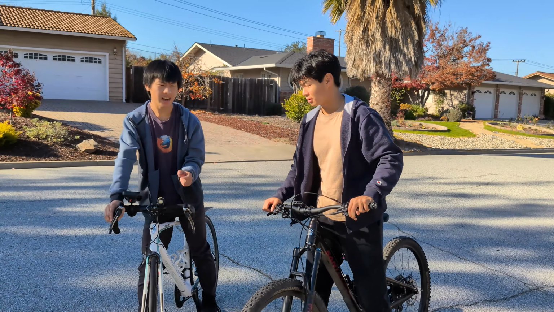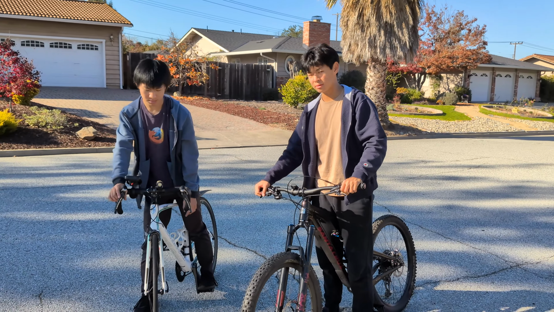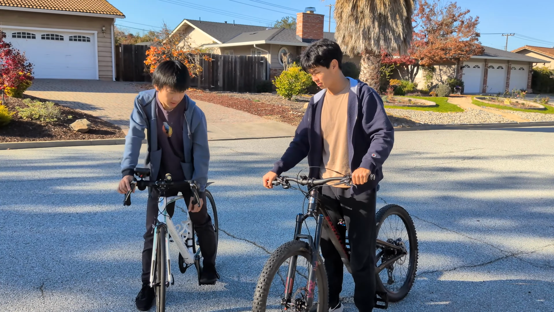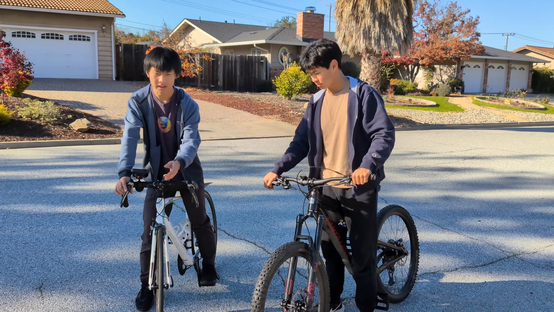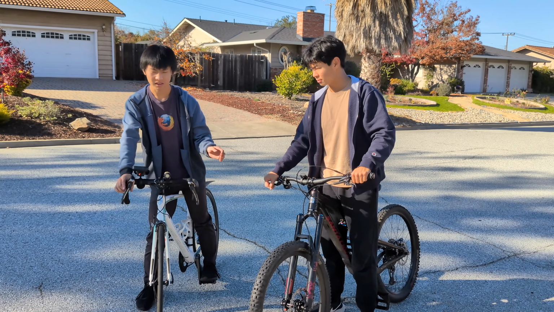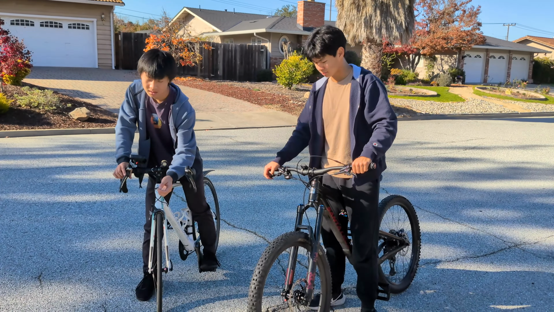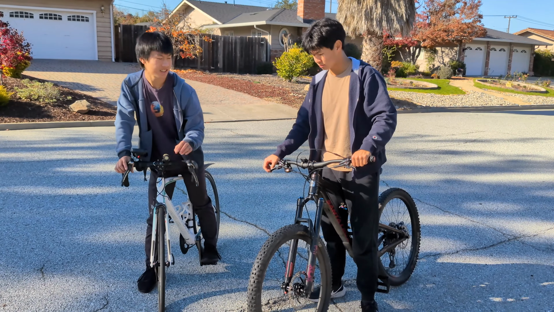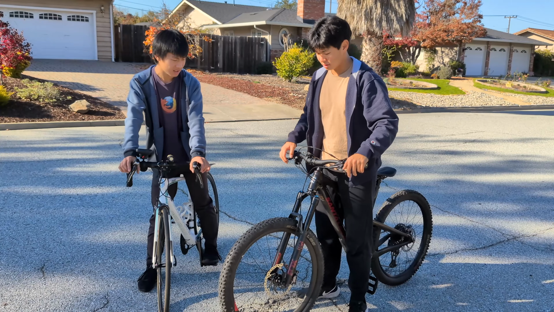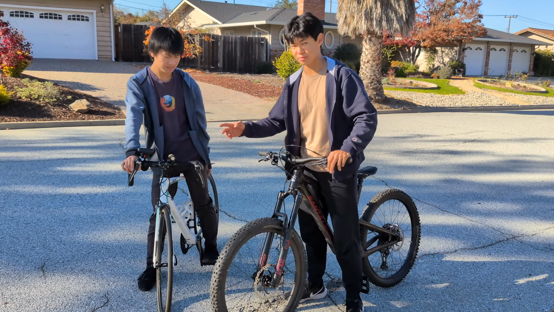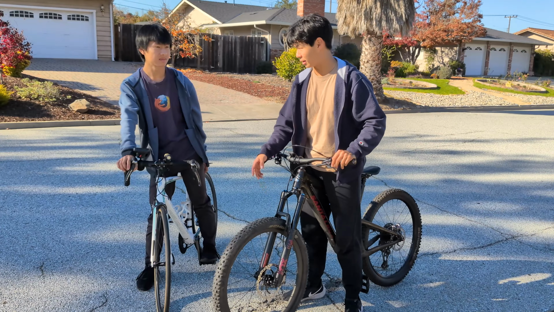At this speed, air resistance is pretty much negligible, so we can attribute the further rolling not to less air resistance, but to the smaller contact patch. This means that Zihan's tires have a lower friction coefficient than mine.